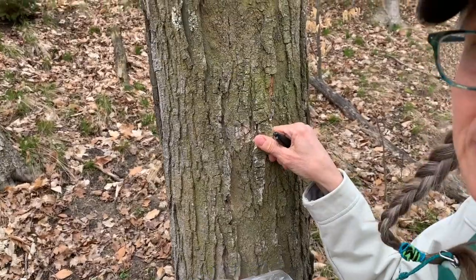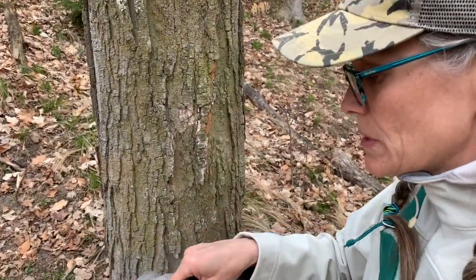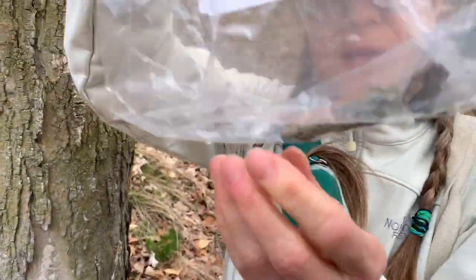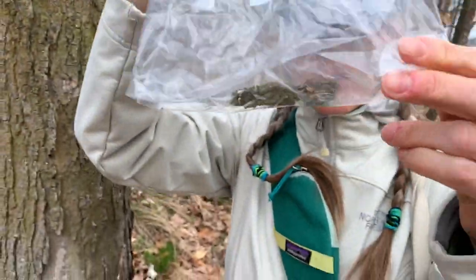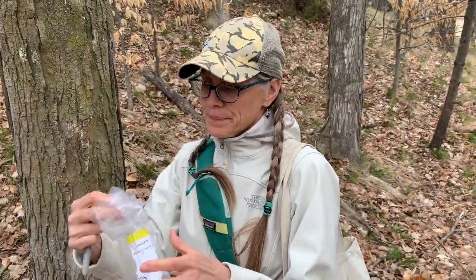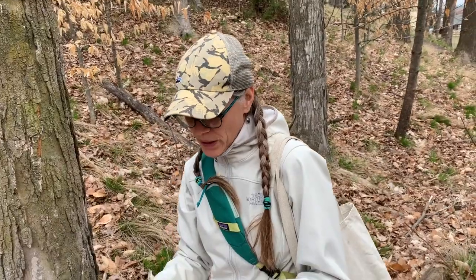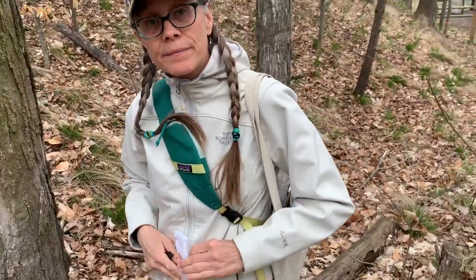And again, I don't need a lot. I'm just going to get a few small pieces that I put in the bag there. I'm not sure how well you can see those. And I'm going to label where I found the lichen and the date again. And then I think we're going to look for one more sample before we move on to the next step.